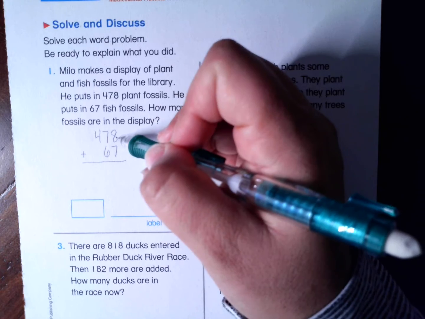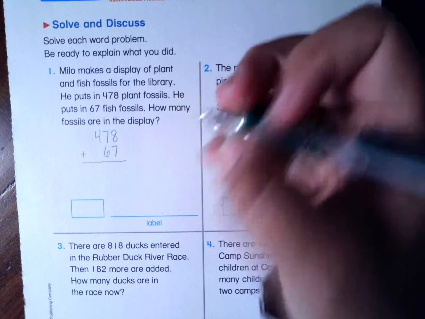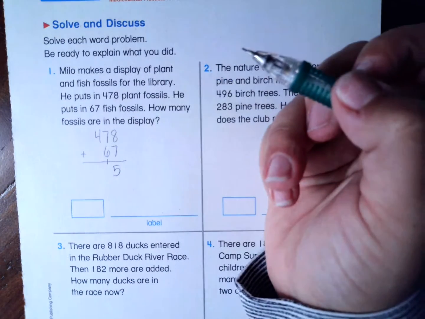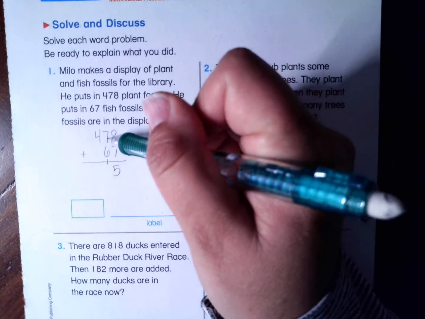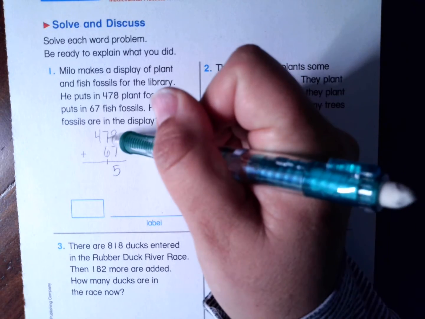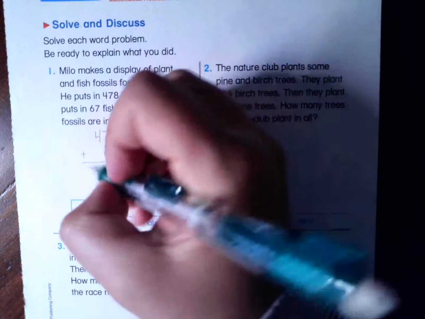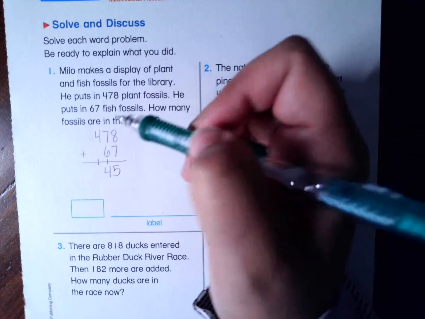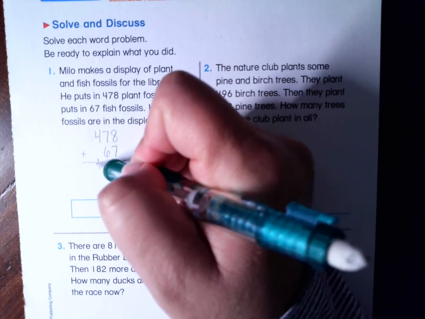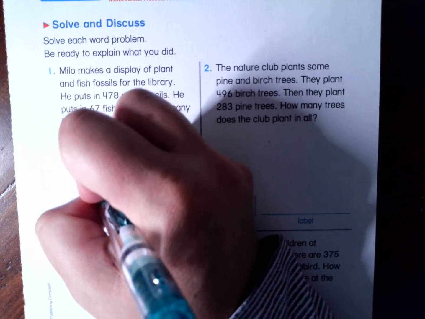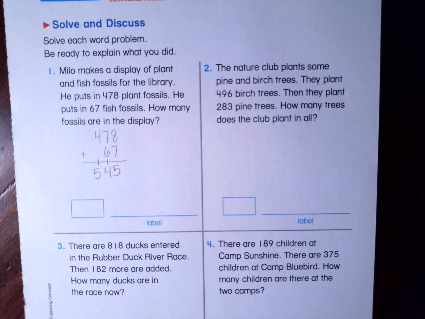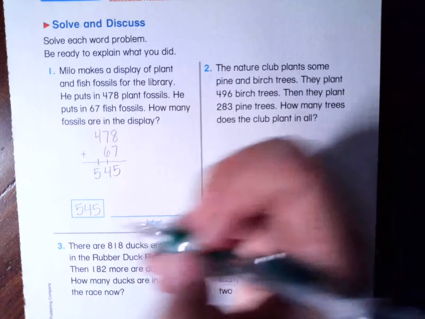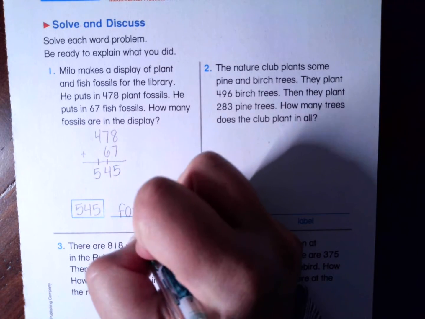So we start in our ones town. 8 plus 7 is 15. I put my new group right under my 6 on that line. Then I have 7 plus 6, which is 13, plus 1 more, which is 14. And then I have my new group right there in hundreds town, and I have 4 plus 0 plus 1, which gives me a total of 5. So my answer is 545 fossils.